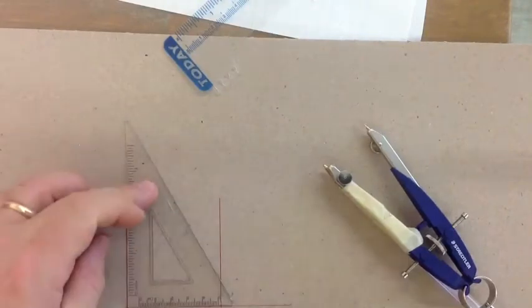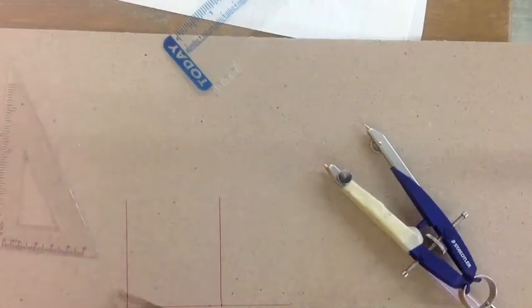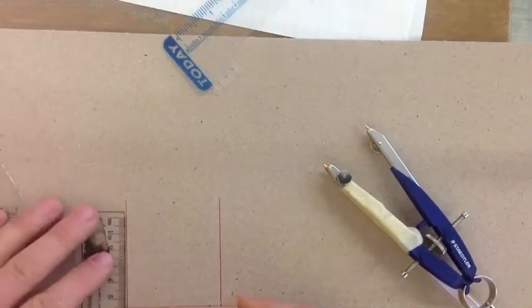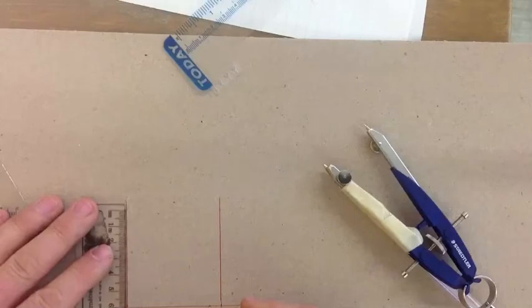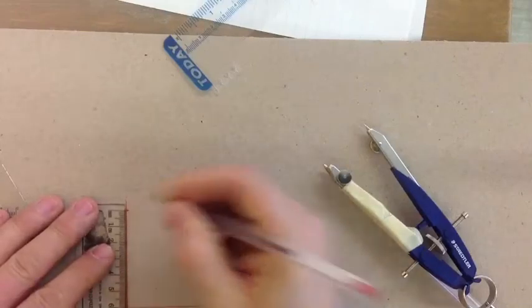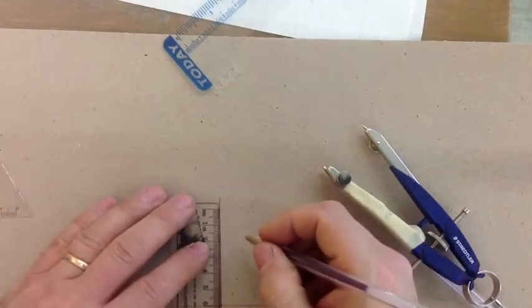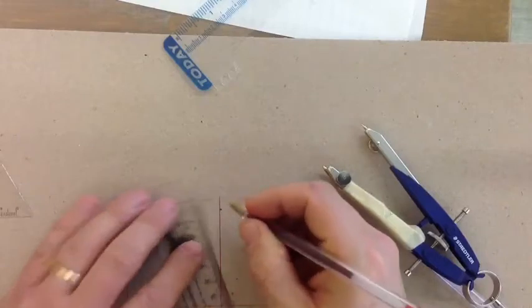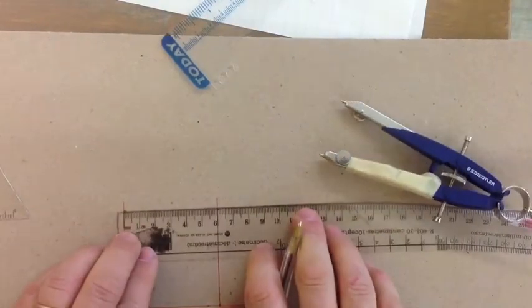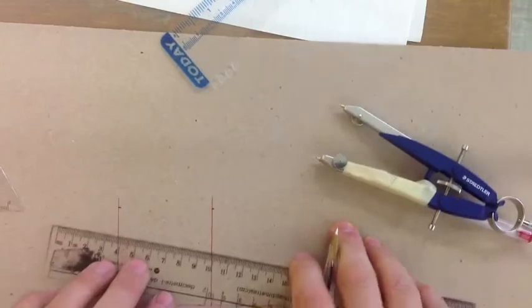Okay, and this has to be 6 centimeters long. And 6 centimeters long. And make sure it's 6 centimeters long here as well, and it is, okay? And if it's not, it means you've made a mistake.